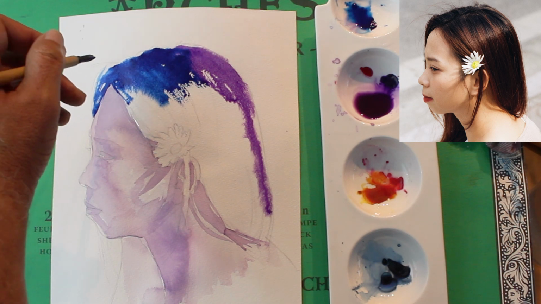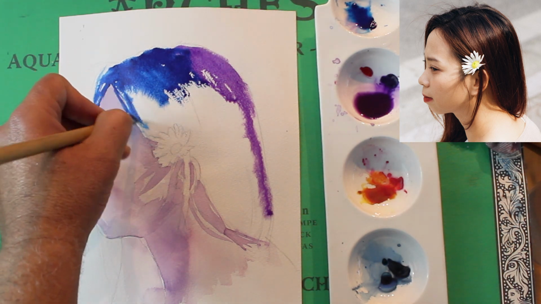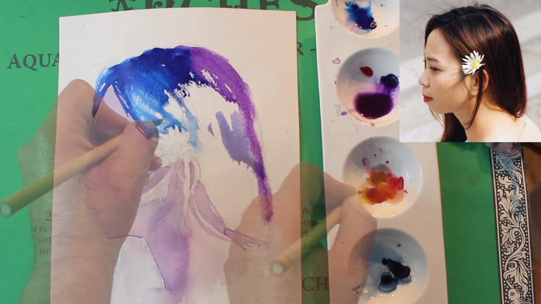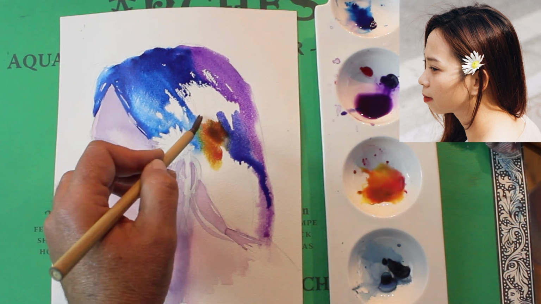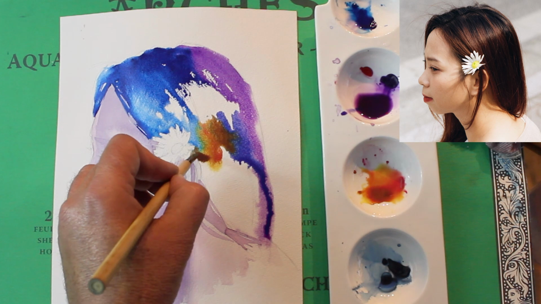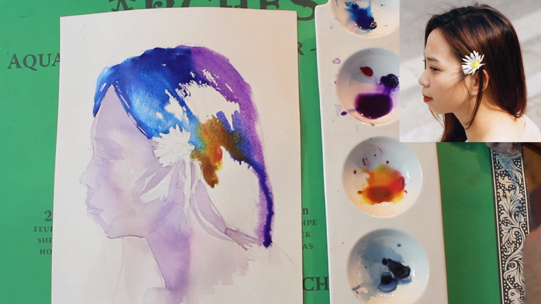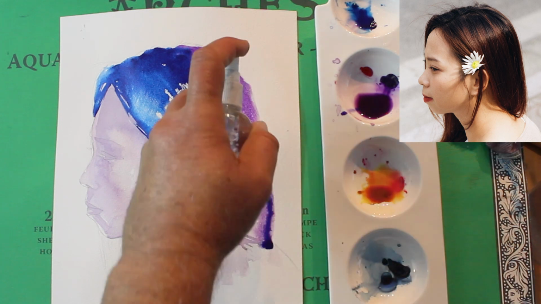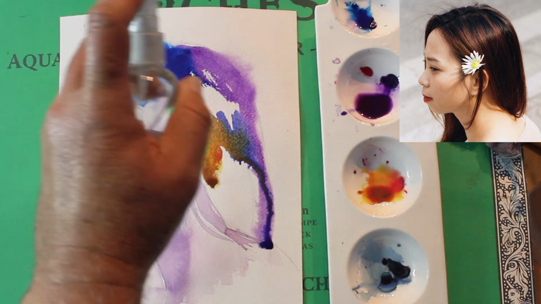I painted these by carefully wetting the hair first with clean water, and then painting wet into wet loosely with a bamboo brush. I'm allowing the texture of the paper to remain visible in the highlights, and I'm not brushing the colours together too much, just allowing them to blend and mix on the paper naturally.